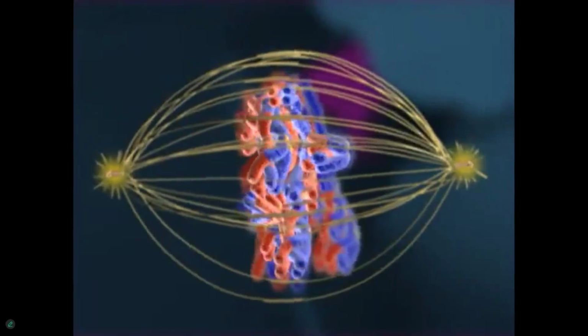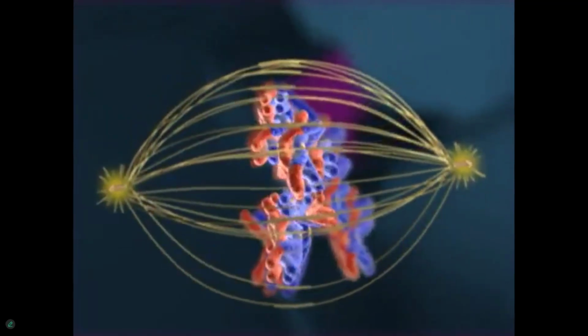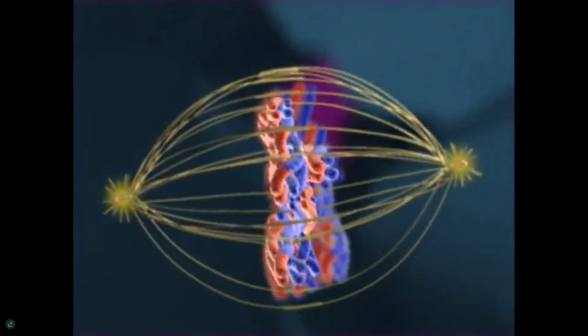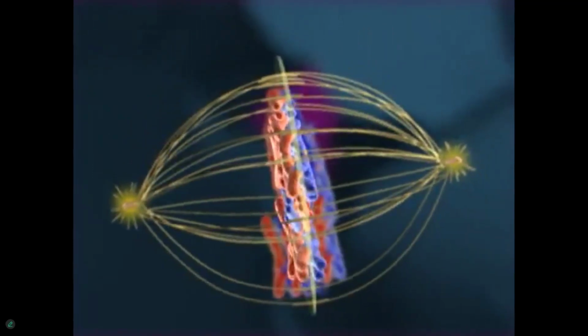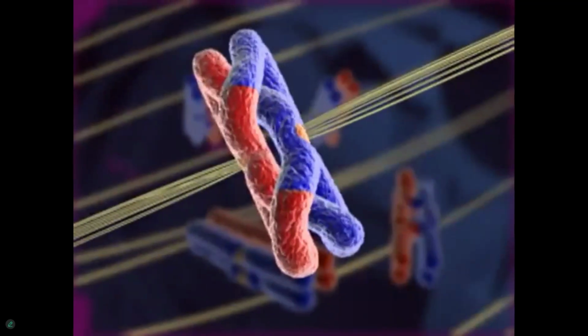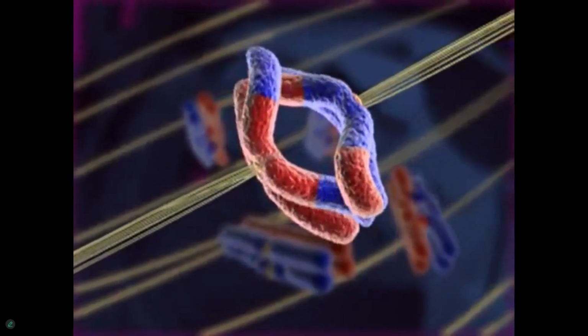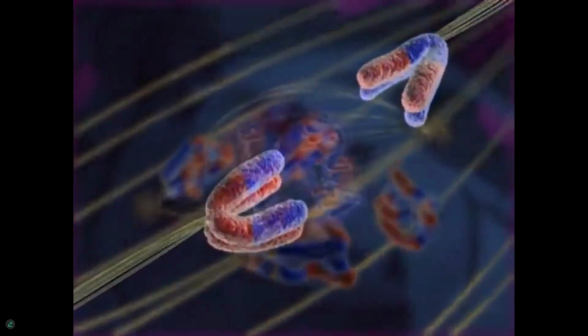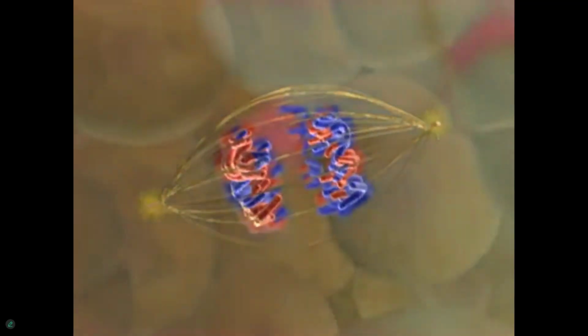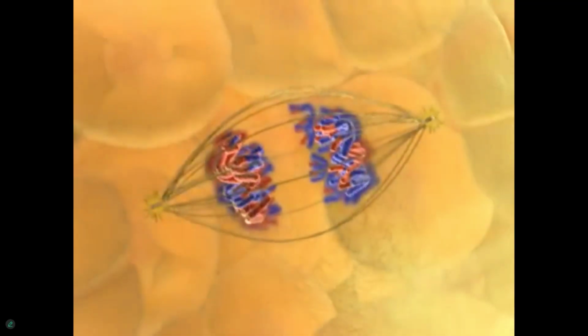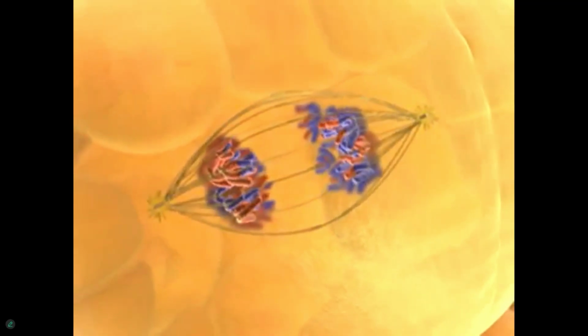At metaphase 1, the chromosome pairs are positioned in the middle of the cell. The next stage begins when homologous chromosomes separate from each other and move toward opposite poles. Each chromosome still consists of two sister chromatids.